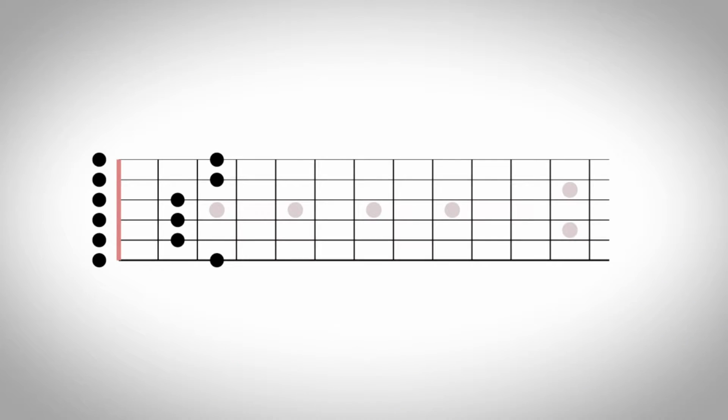First, let's carefully identify the 6th. So in the G major pentatonic, it's an E note. So this is the note we have to change. Now let's identify where it is in our smaller pentatonic blocks. Looks like it's on the middle string of our group of 3 strings closer to the body of the guitar. It's also on the last string of our group of 2 strings closer to the neck of the guitar.